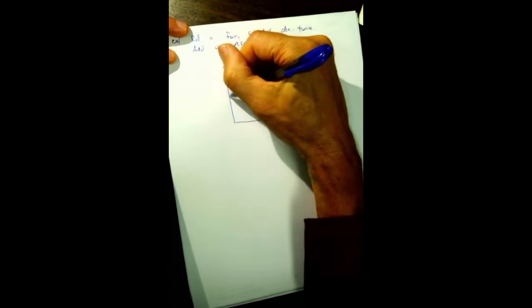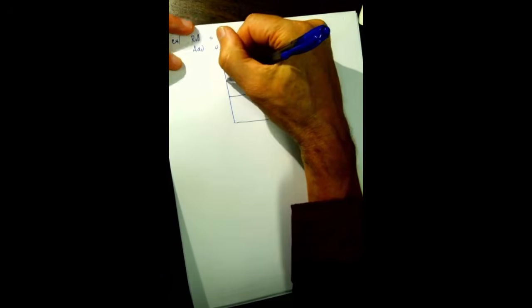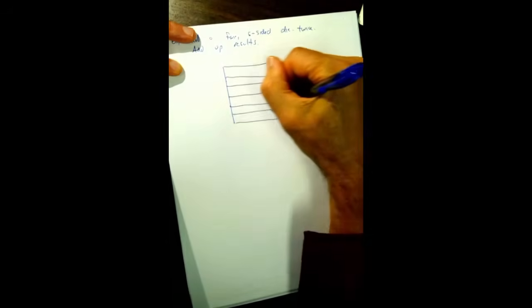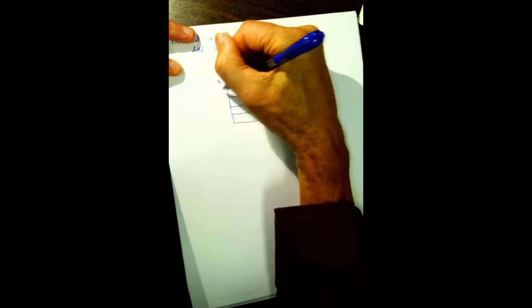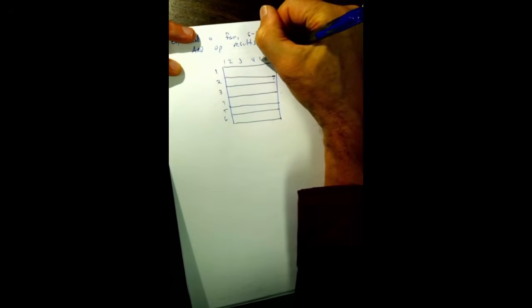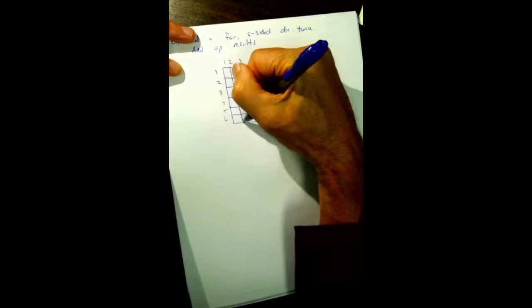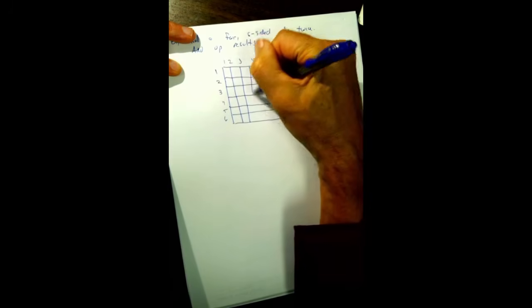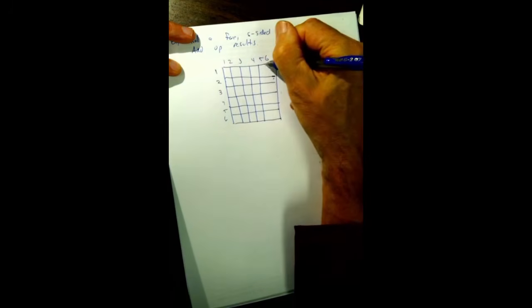So what I'm going to do is look at what happens if I roll a 1, 2, 3, 4, 5, or 6 first. And then second, I could roll a 1, 2, 3, 4, 5, or 6. So this is my sample space.